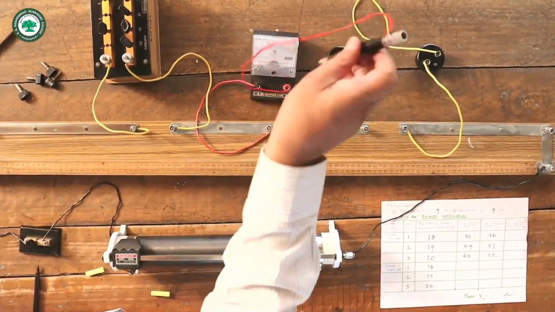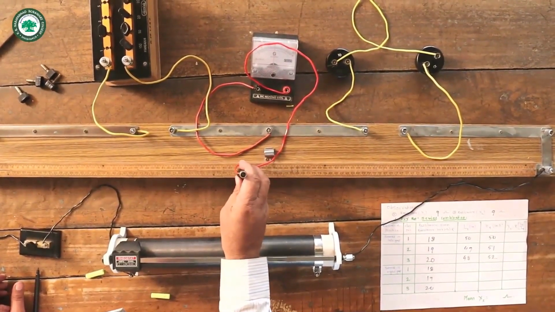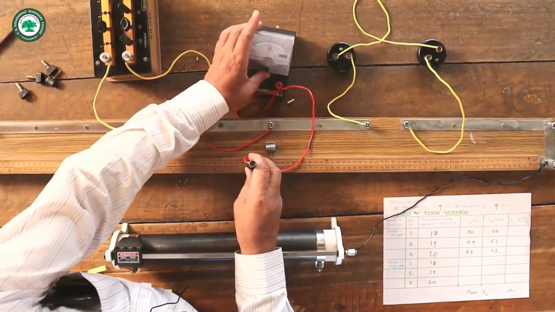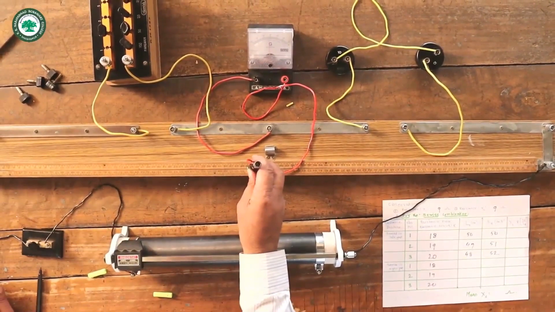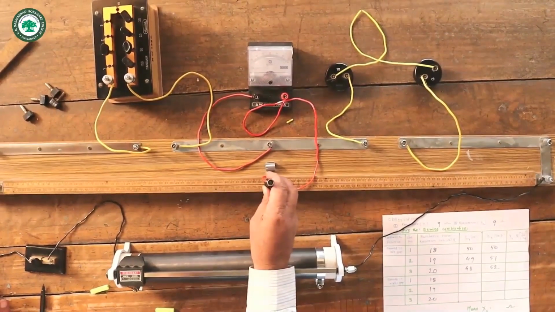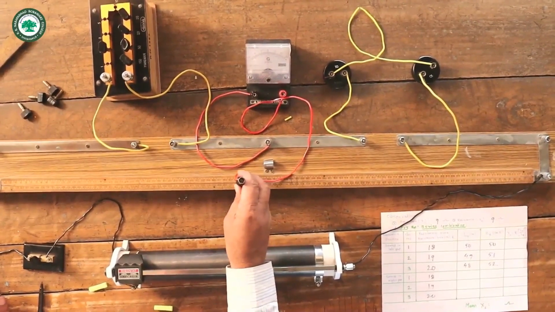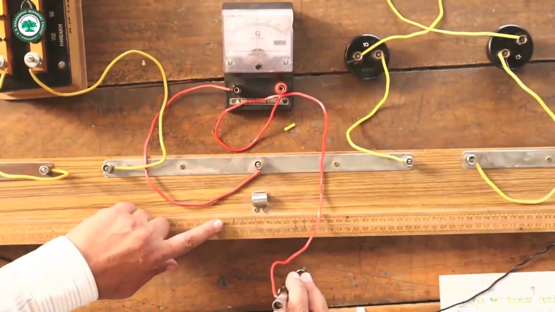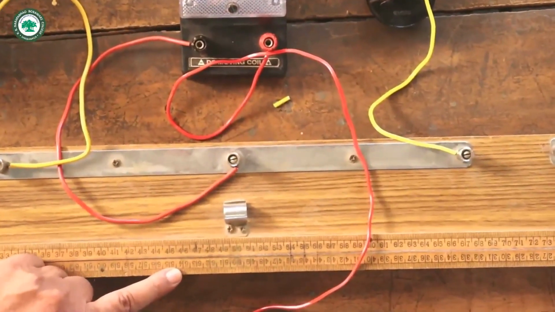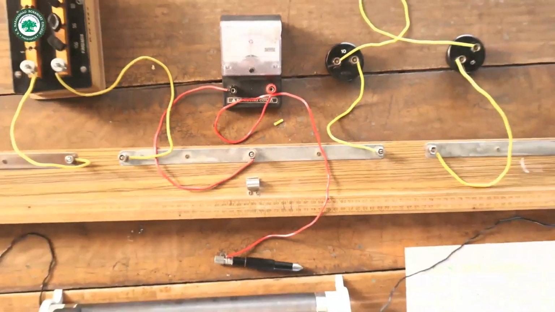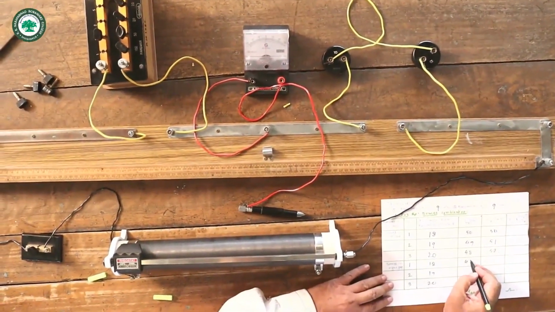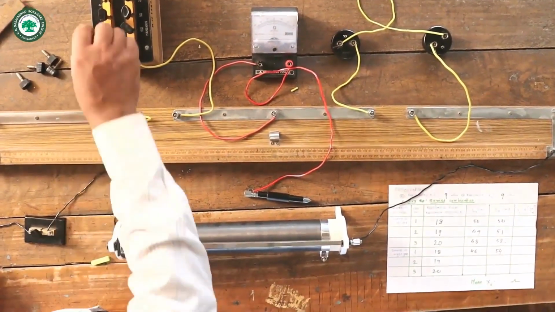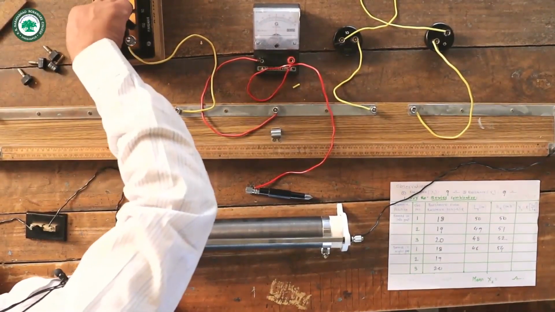Now here find the point D. See, okay. See the reading here from this galvanometer. Here is the 0. Okay, here is a point D, that is 46, 54. 46, here 46, then 54.